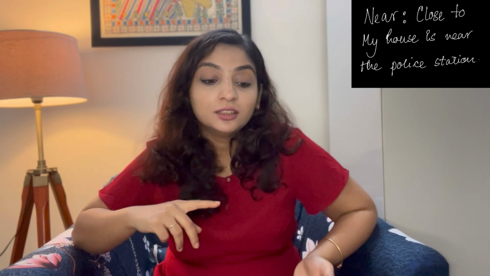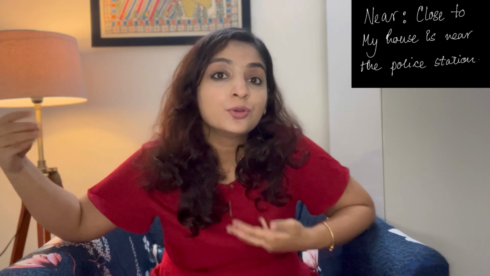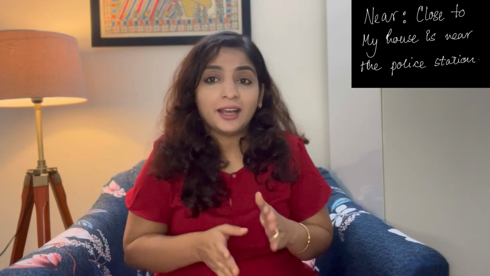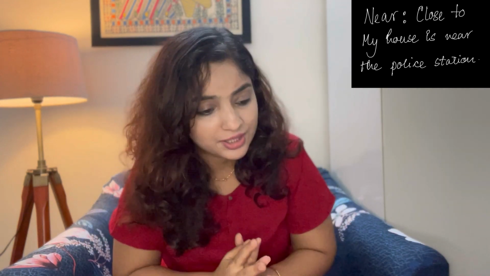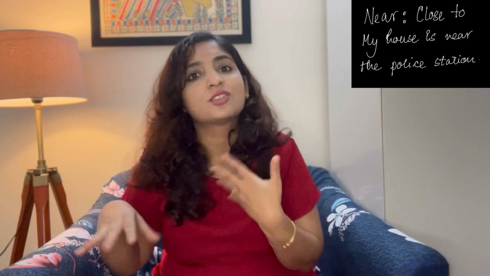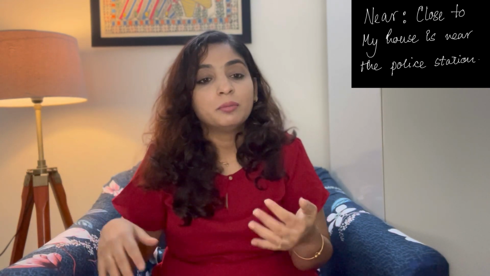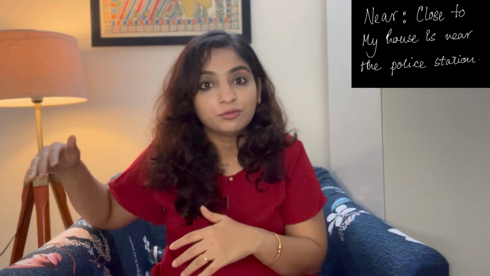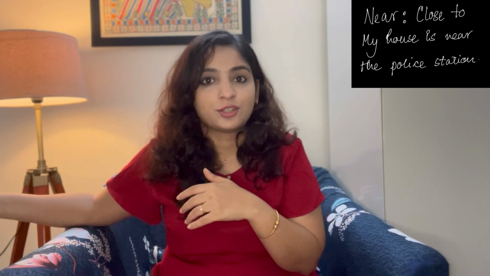Then comes near. Near is also used to indicate something that is very close. But there is a difference between near and next to. By, beside and next to are similar, but near is a little different. While both talk about something close, near does not guarantee that something is exactly next to something. It might be a little further.